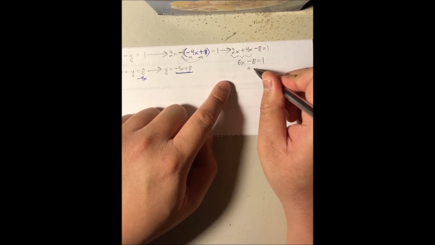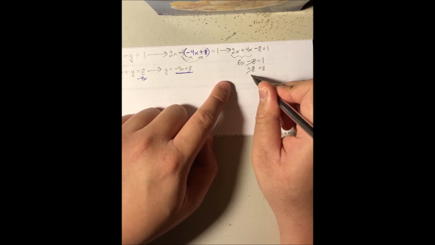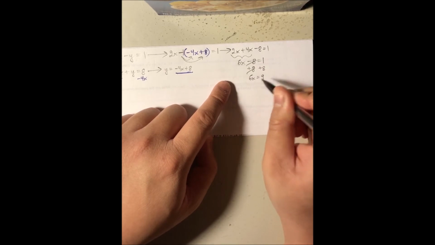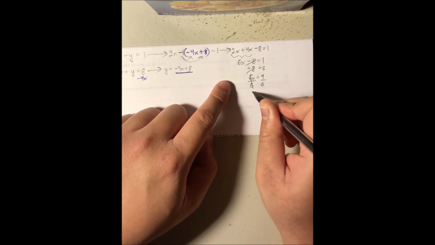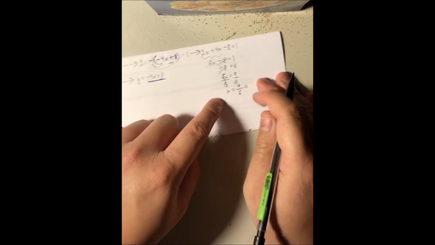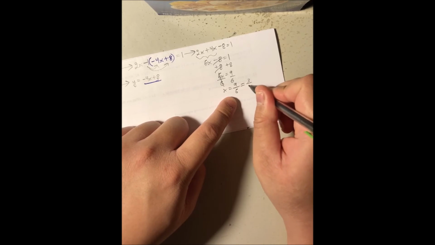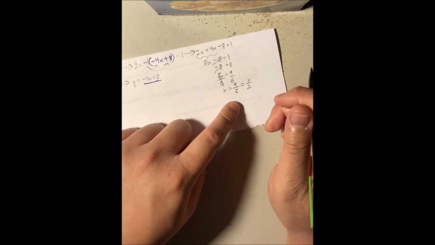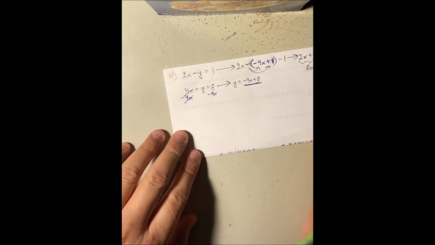And add 8 to both sides in order to solve for x. I got 6x equal to 9. Divide both sides by 6 to get x by itself. I get x equals 9 over 6, but 9 over 6 can be reduced down to 3 over 2. So x equals 3 over 2.